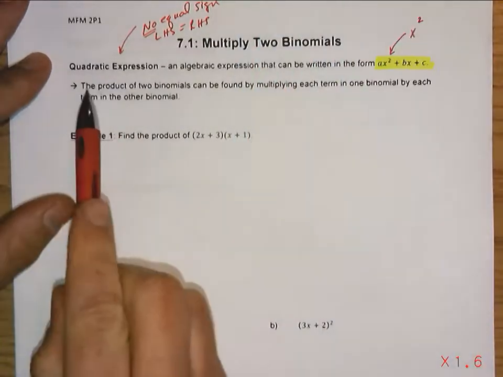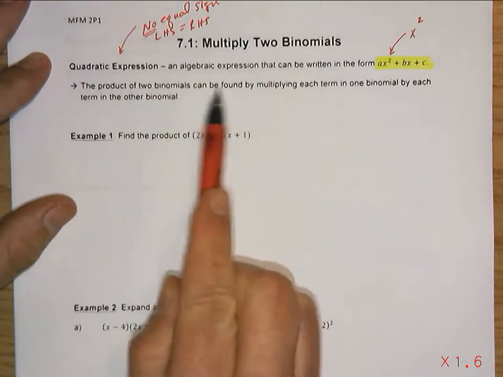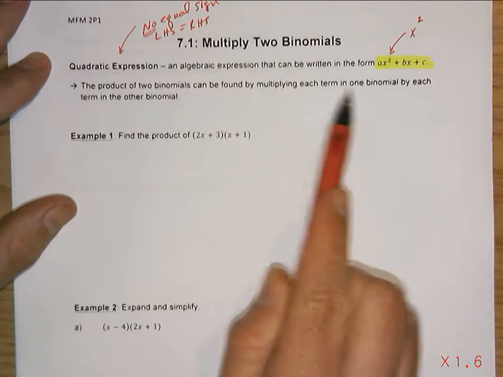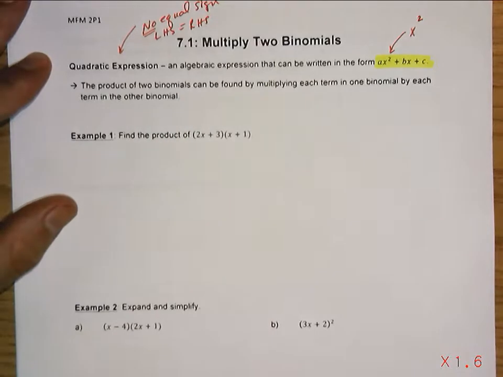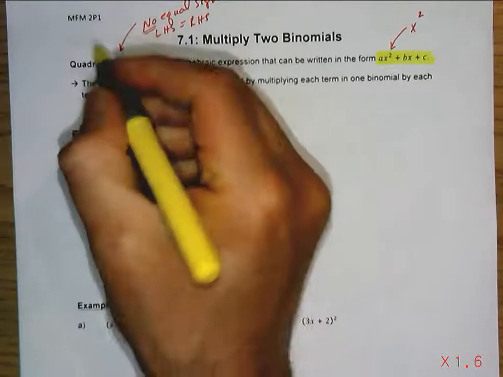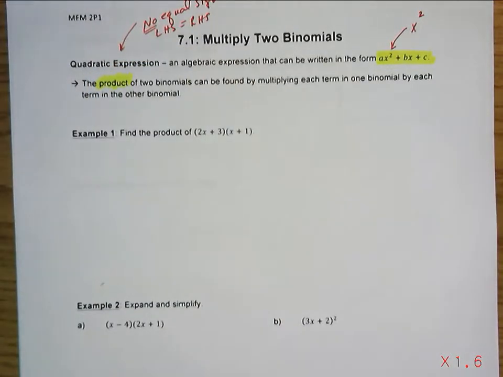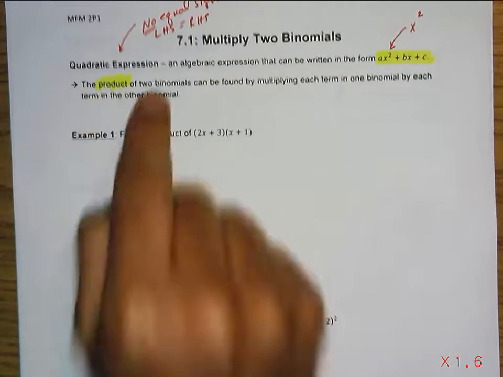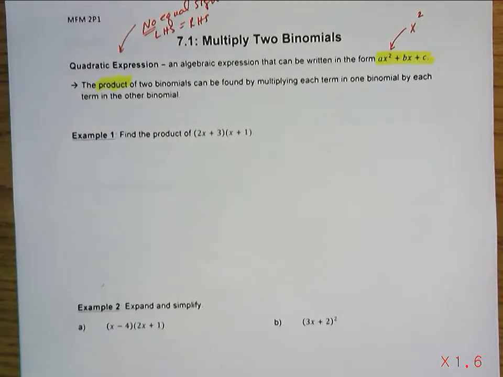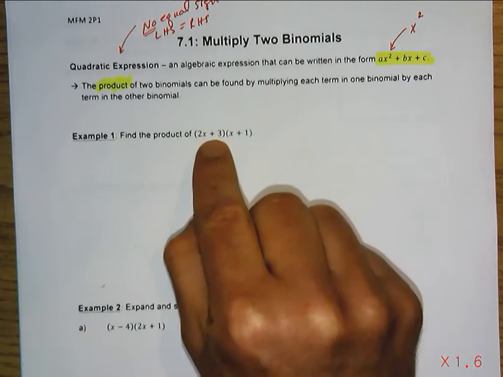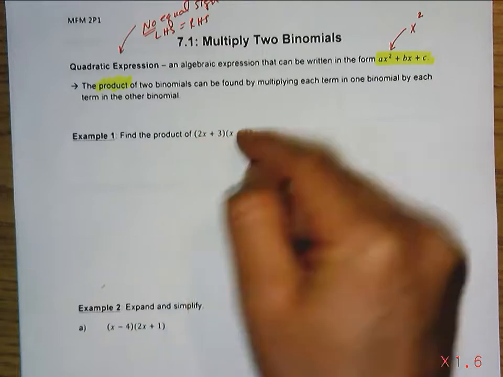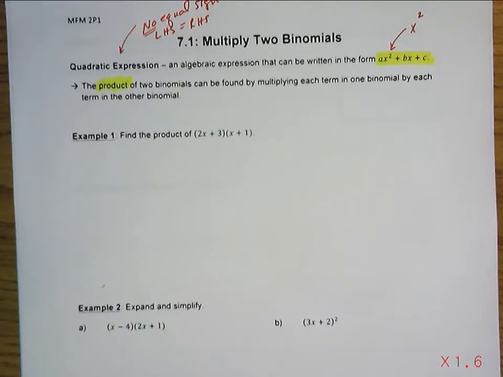Okay, the product of two binomials can be found by multiplying each term in one binomial by each term in the other. That's what I was talking about just a minute ago. The only new thing here is this word product. We need to know what that word means, and that means the answer to a multiplication question. So the product of two binomials really means the answer when we multiply two binomials together. Our first example is find the product of this binomial, 2x plus 3, times this binomial, x plus 1. We're going to stop the video here and then we'll start up again.